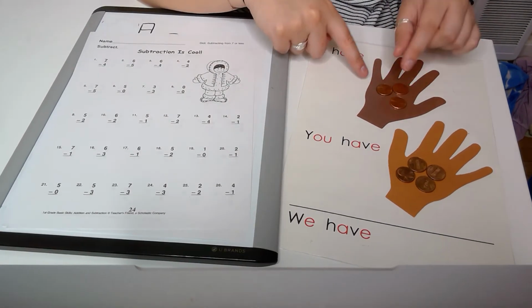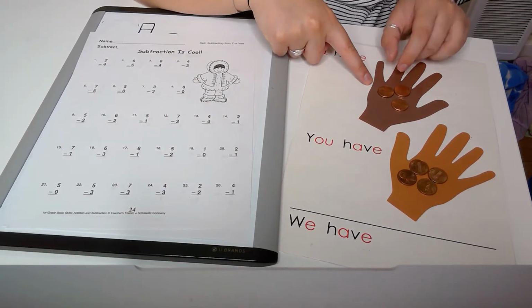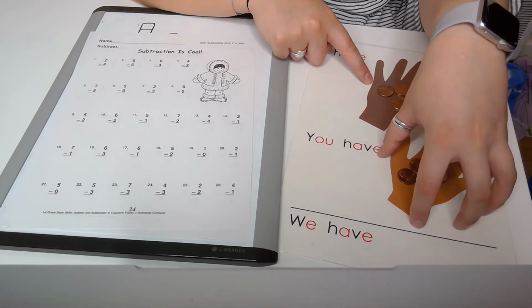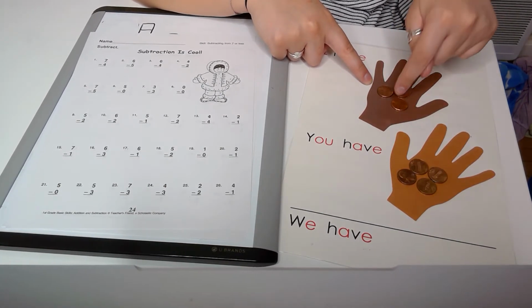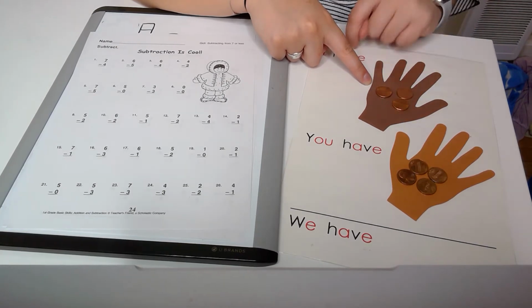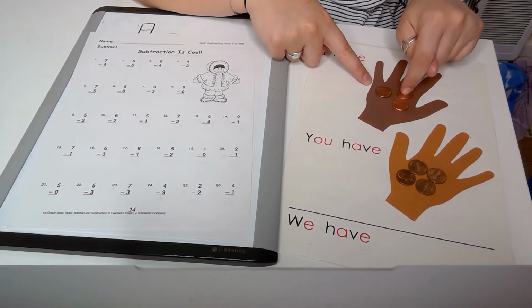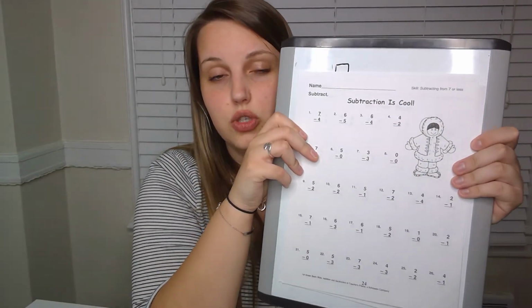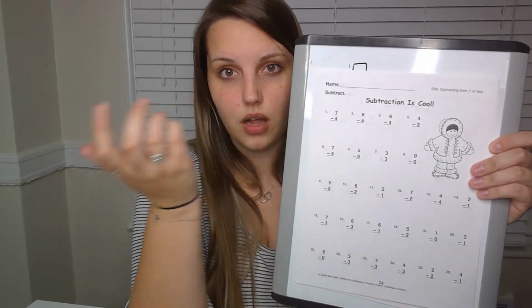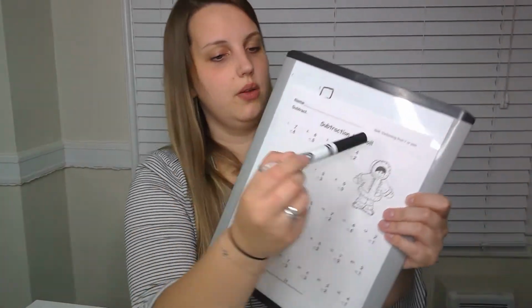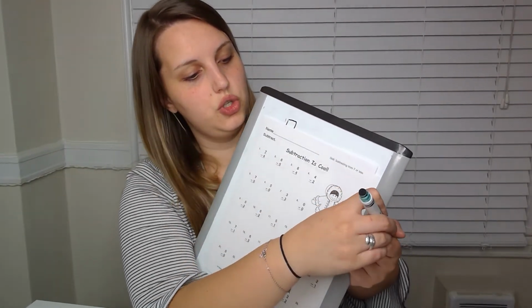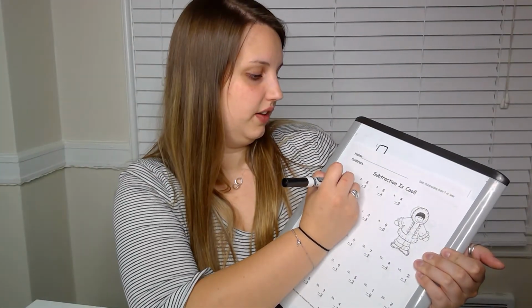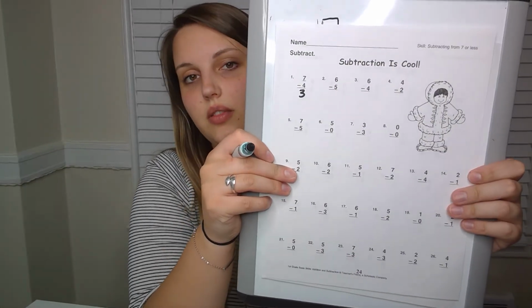Okay, now I need to figure out how many I have left in my hand. I had 7. You took 4. How many do I have left? 1, 2, 3. Double check. 1, 2, 3. So we figured out that 7, take away 4. I had 7 pennies. You took 4. How many do we have left? 3. Exactly. Writing with your numeral tool, the difference is 3.